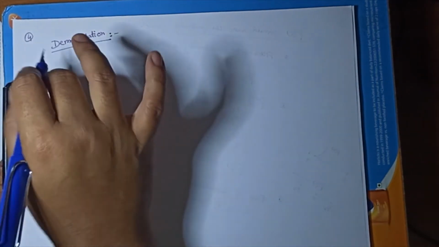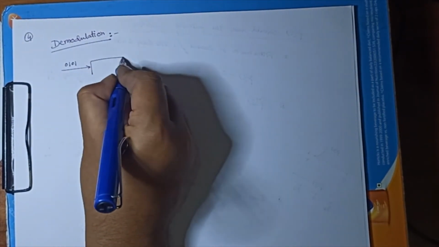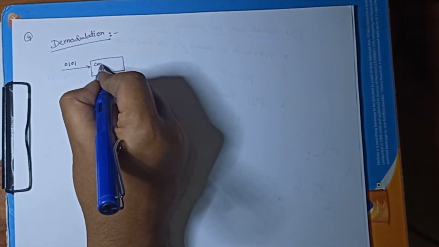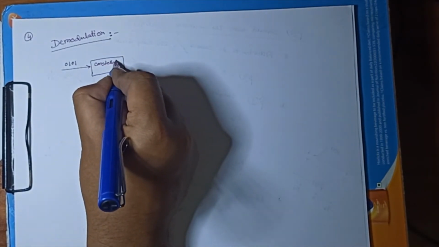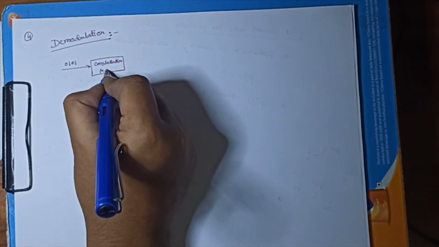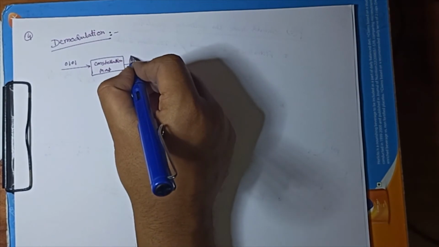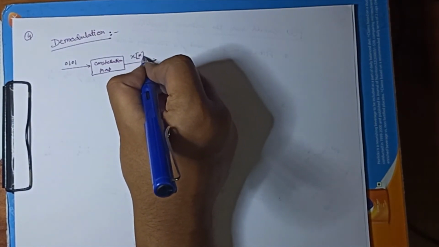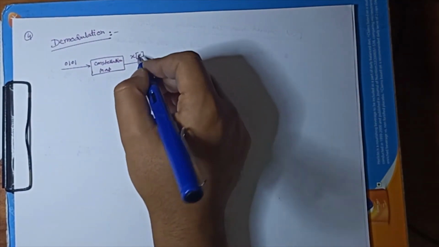So let us draw the diagram. I am drawing the entire diagram. So this is the bit stream coming. So you have the constellation map first, which maps to the symbols, which I can write as x_k at kth time unit.